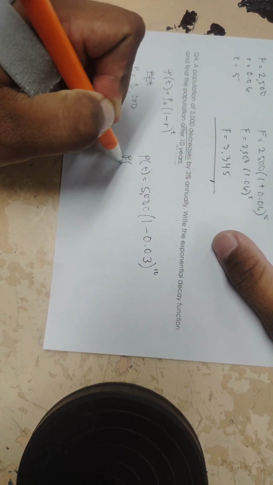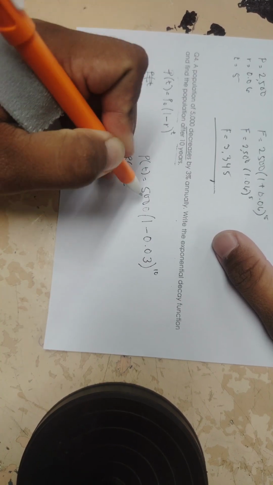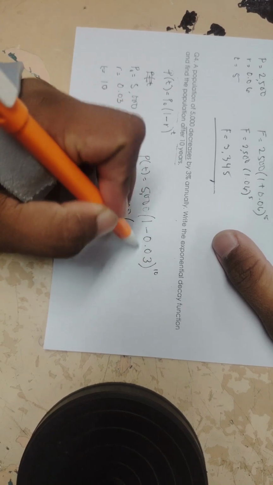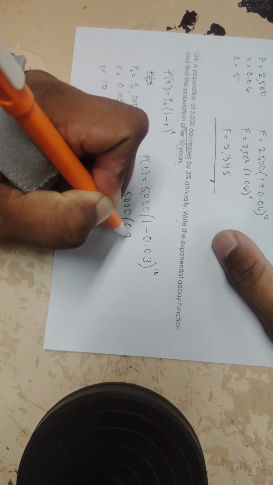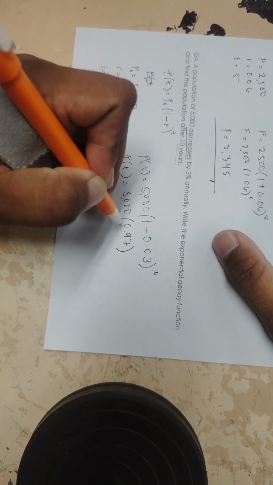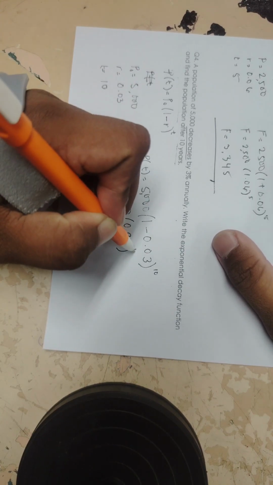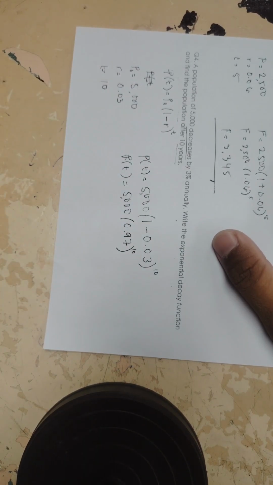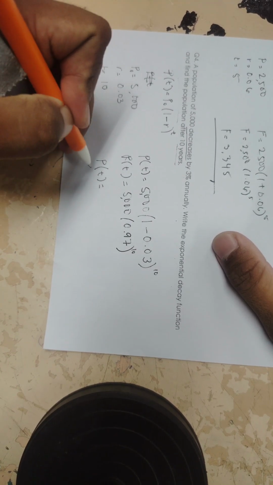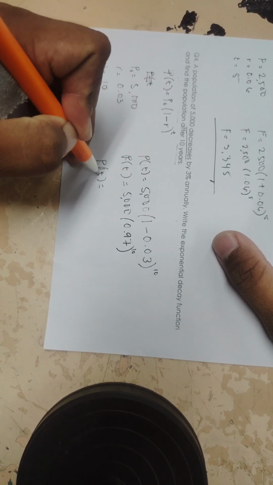So from here, we have P of T is equal to 5,000 times 0.97, kasi yung 1 binawasan mo ng 0.03, magiging siyang 0.97 raised to 10. Okay, so from that, pwede natin siyang isolve. At ang makukuha nating value dito is P of T, or technically pwede mong gamitin na dito is 10.